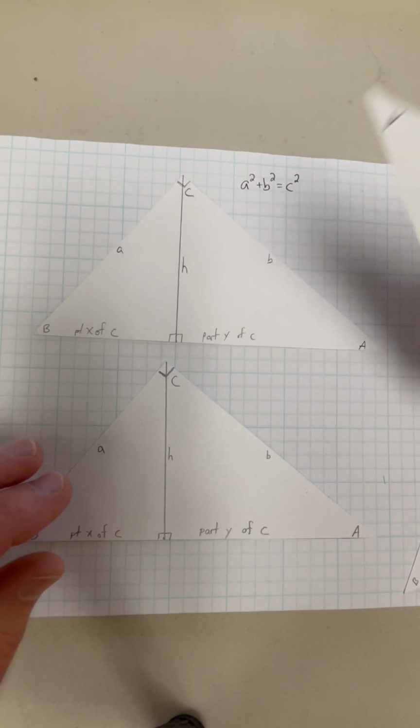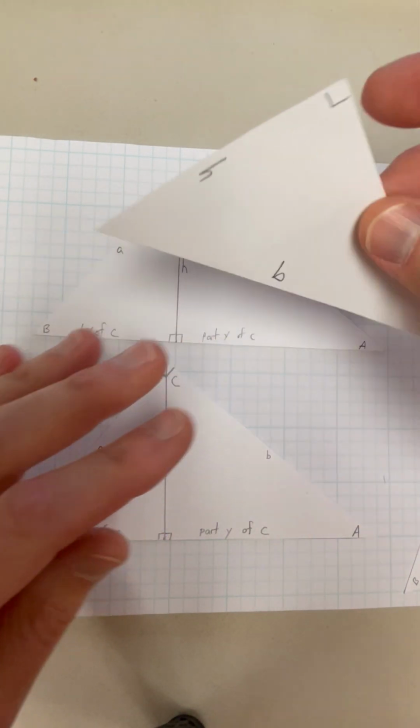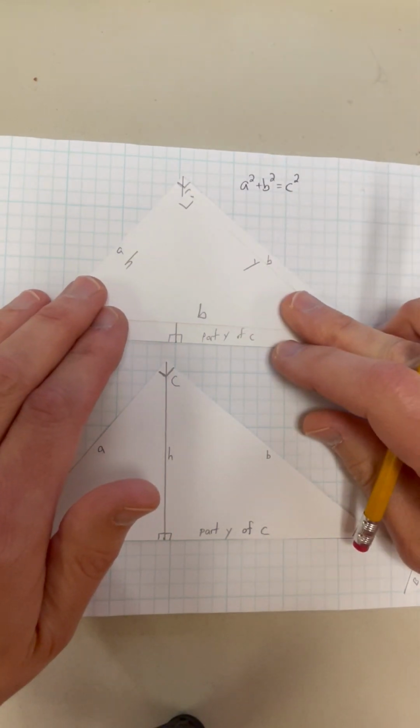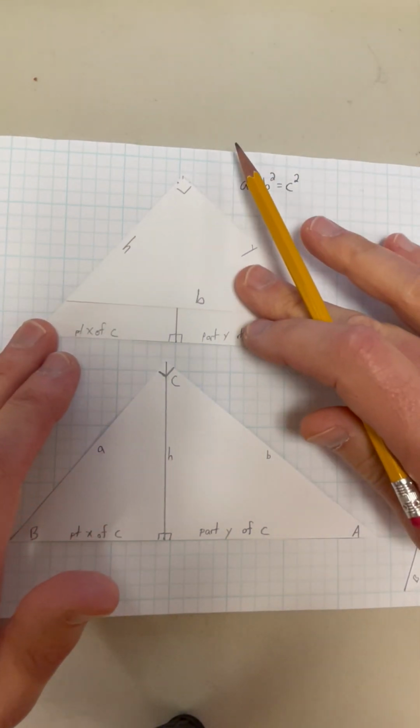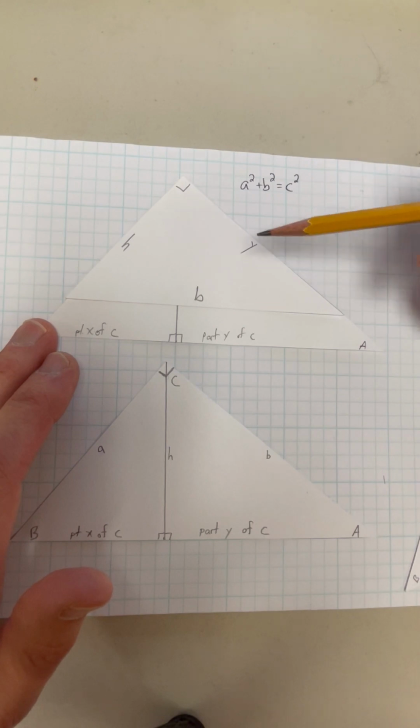So this triangle, if I set it like this, it's similar, right? Because all the angles are similar, it's scaled down. It's been shrunk down a little bit.